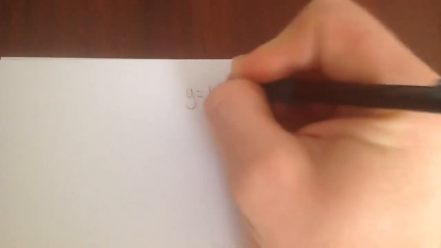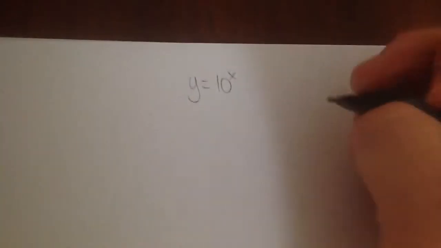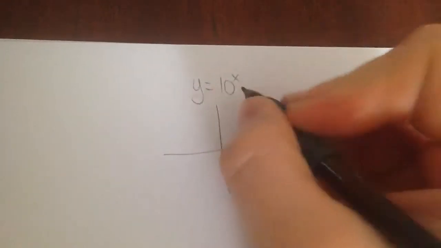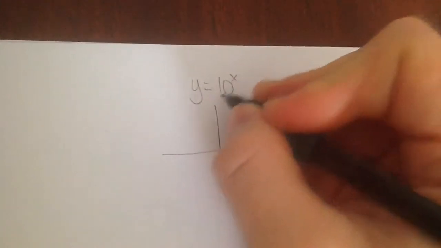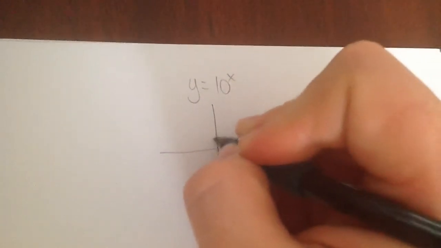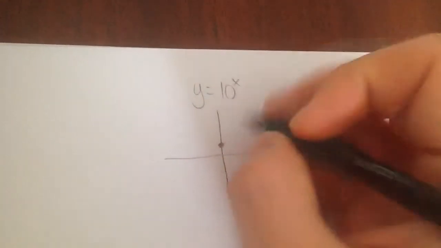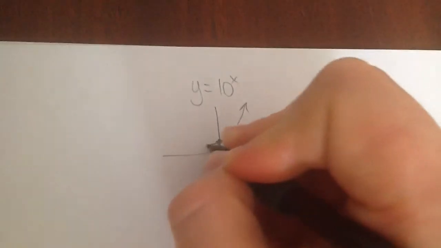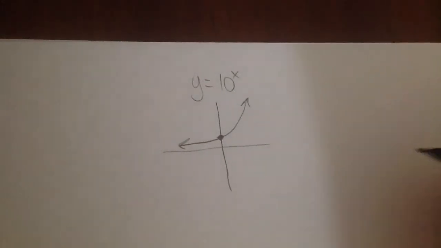Start with just the graph of an exponential function, like that. You should know what that graph basically looks like. Y-intercept: if I plug in 0 for x, 10 to the 0 power is 1. And 10 to the x power is just going to be an exponential increase. It's going to look something like that.